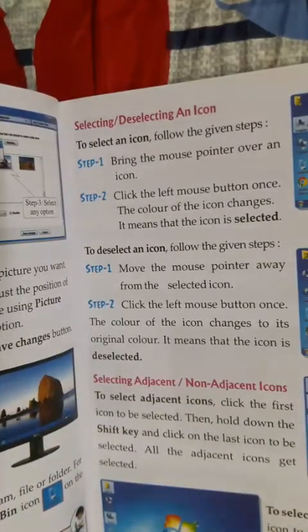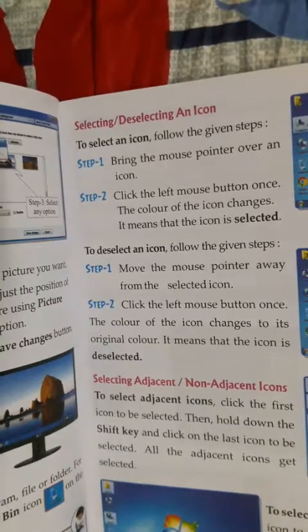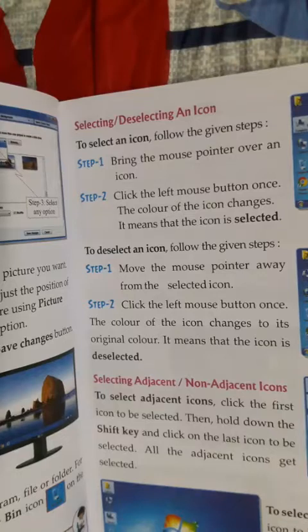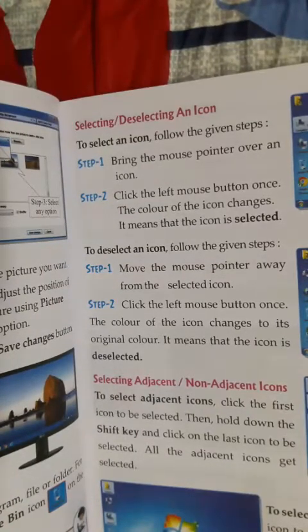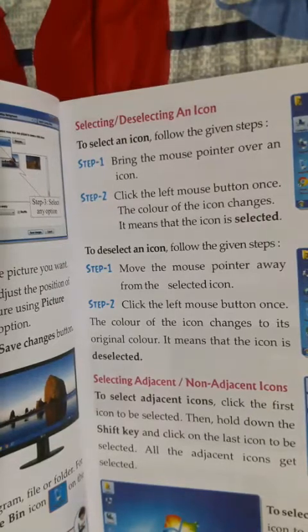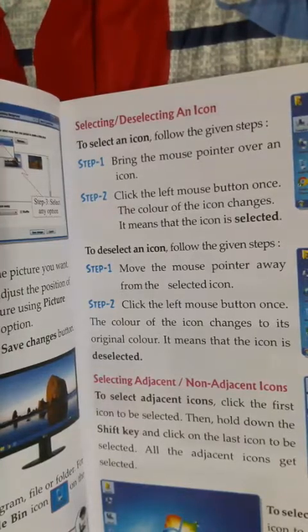Next, selecting and deselecting an icon. To select an icon, follow the given steps. Suppose you want to select an icon, what will you do? Step 1, bring the mouse pointer over an icon. Click the left mouse button once. The color of the icon changes. This means that the icon is selected. So as you bring your mouse pointer to the particular icon, you will see the color of that icon change, and a square box will come over it. That means it has been selected.